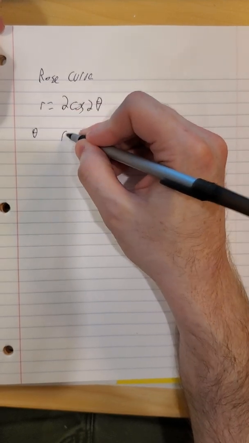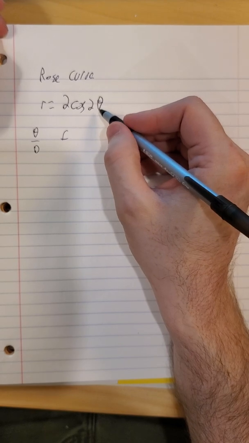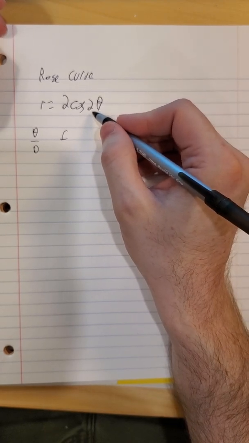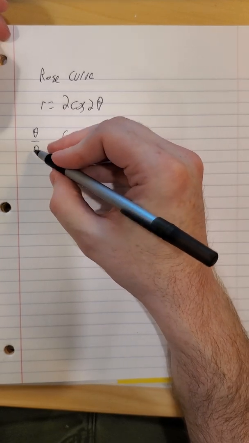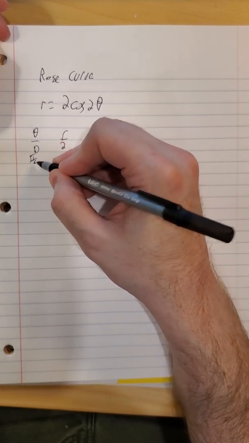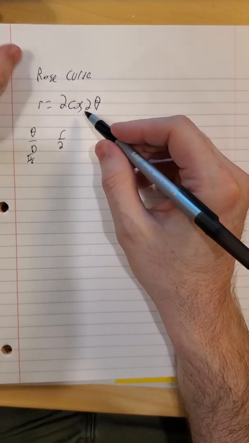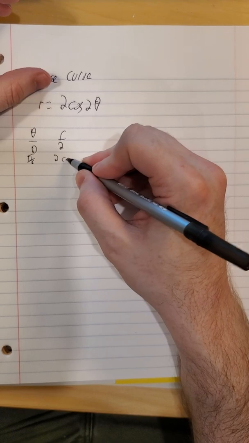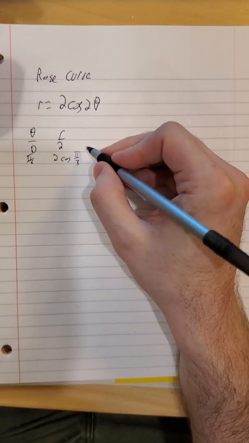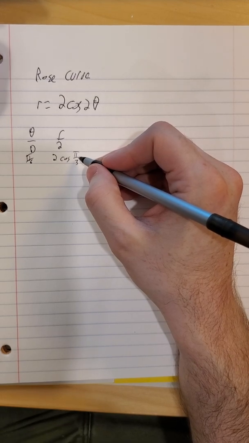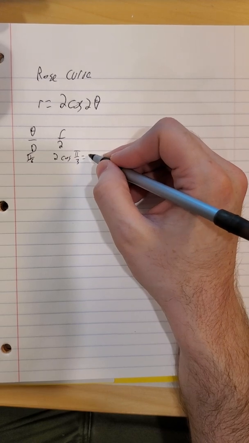So here's our theta and our radius. Theta is 0, cosine of 0 is 1, 1 by 2 is 2. We'll go by 30 degrees each time. So radius then is 2 cosine of pi over 3. So don't forget we have this 2 here. Cosine of pi over 3 is half, so I have 2 by a half, which is 1.